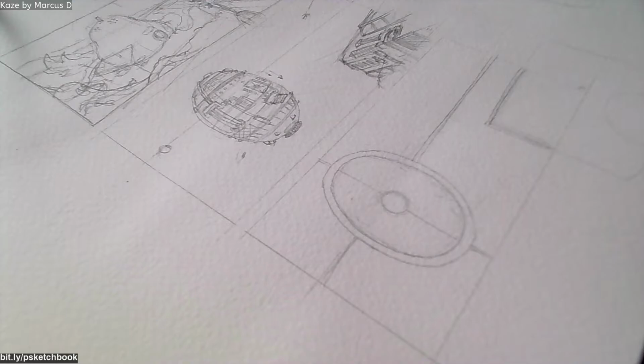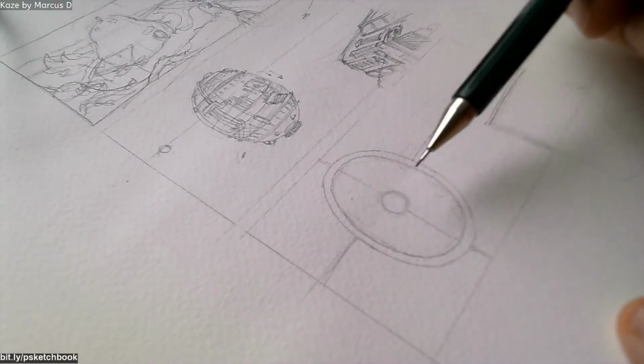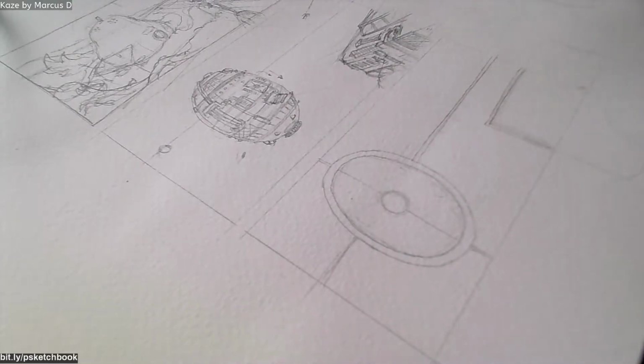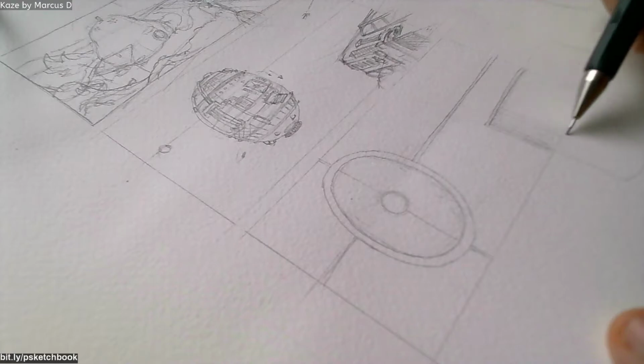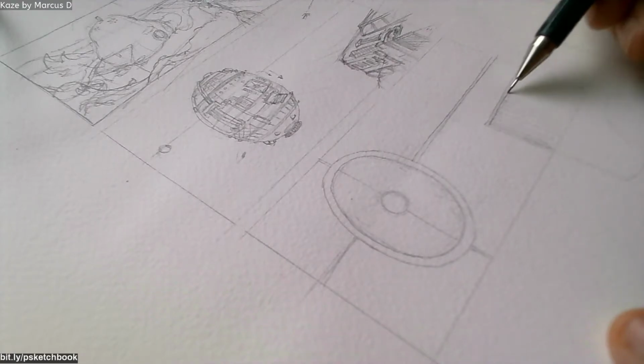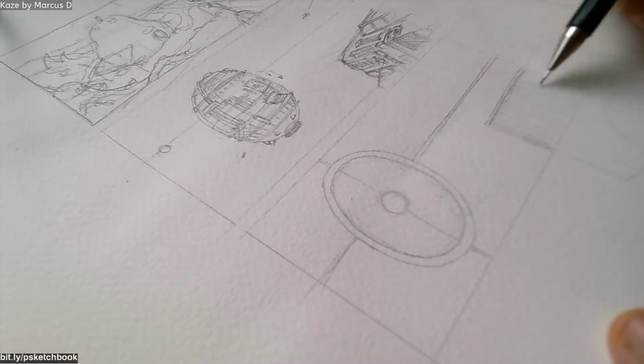This one looks a little weird, the bottom one. So the idea is that this is the eye, this is the mouth of a robot, and he just sees something really scary. But I don't know how it will work out.